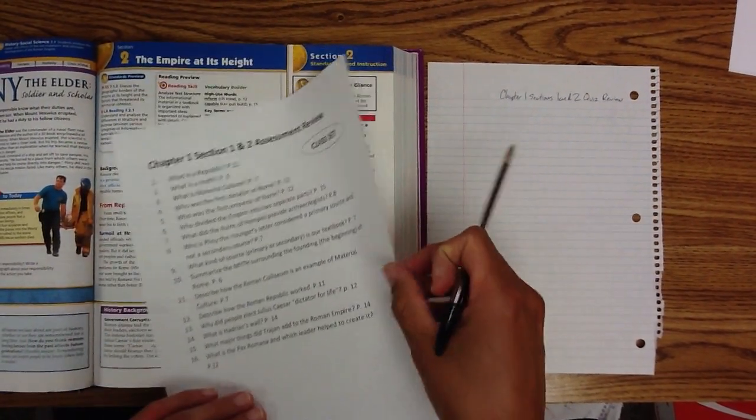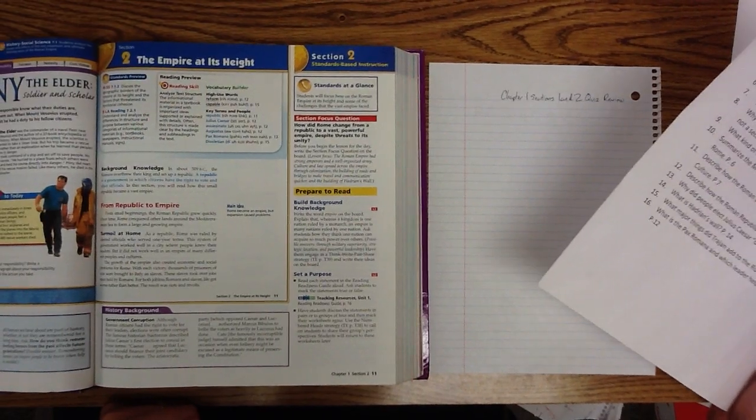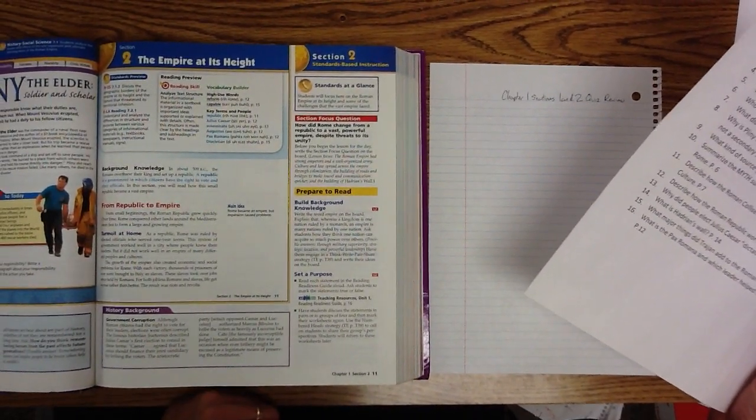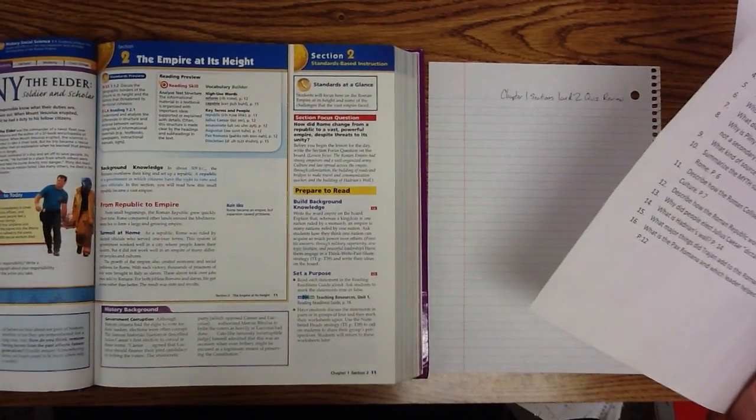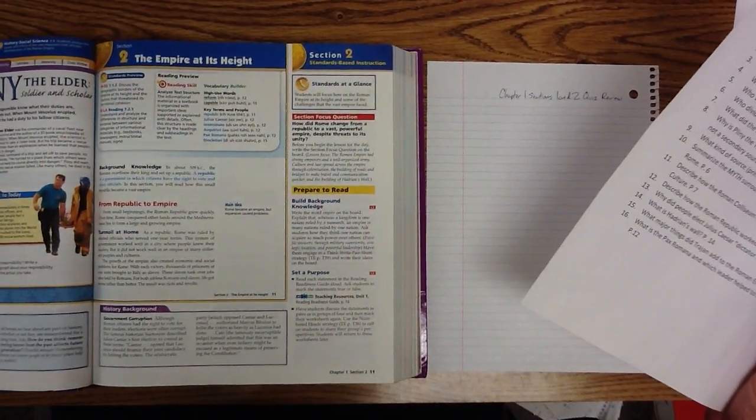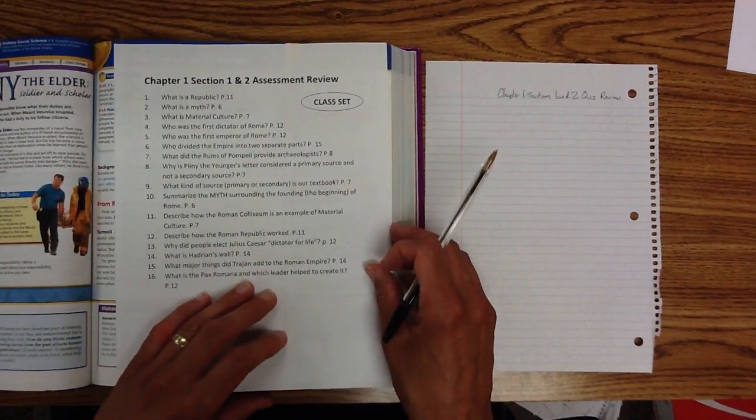So notice I've got my textbook out, so I'm ready to go. Please get your textbook out and make sure you look these answers up. You want to make sure you get the right answer so that way when you study, you can get the correct answer on the quiz. So that's what I've got going.